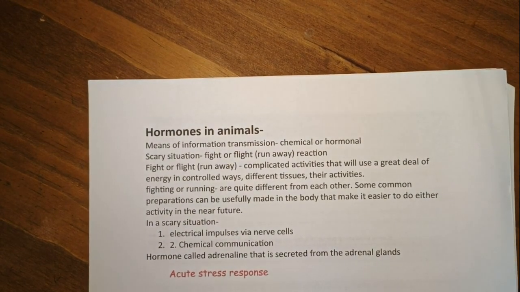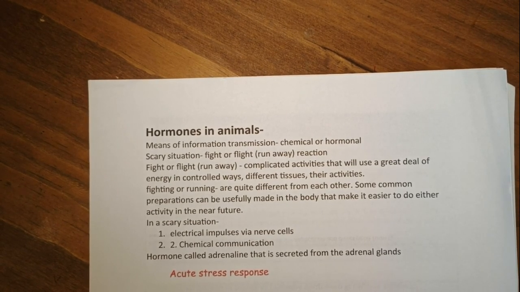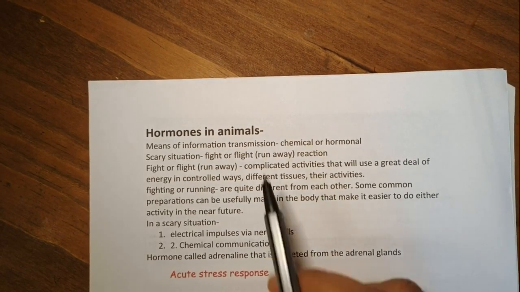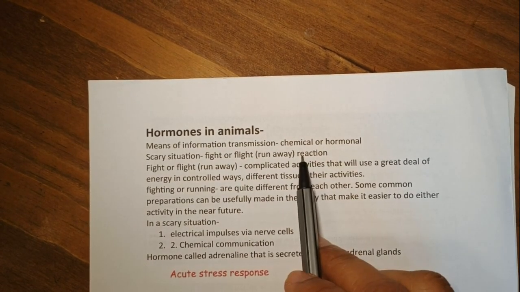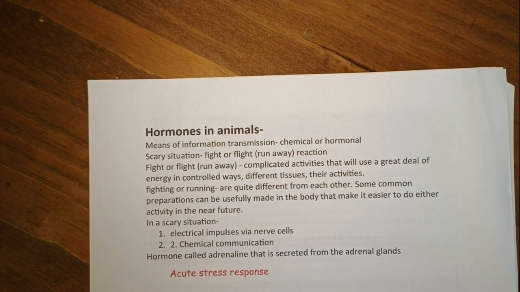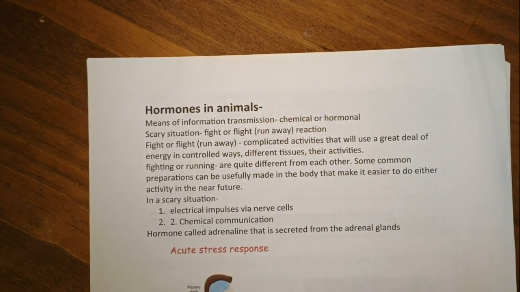Now imagine an animal in a scary, very fearful situation, where the animal will have to either fight or protect itself and run away to save its own life. So this is called fight or flight. Flight is running away. So imagine a situation, fight or flight.